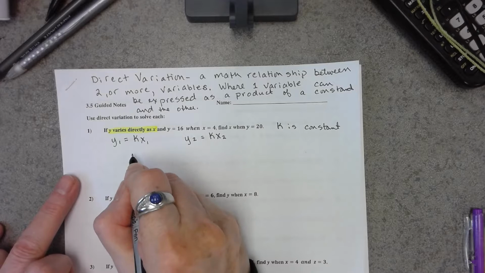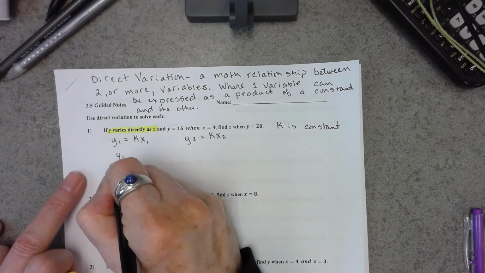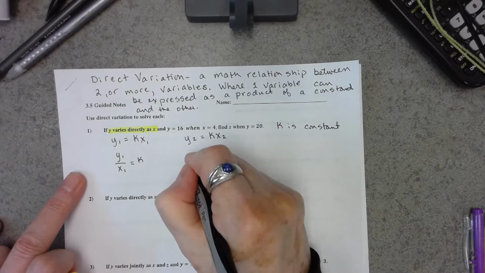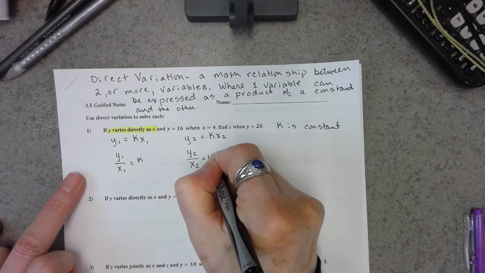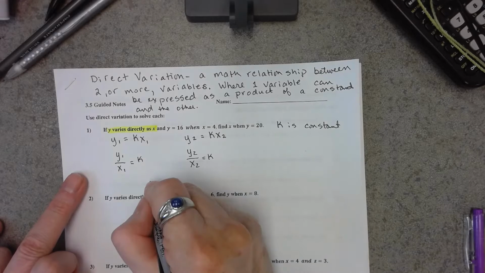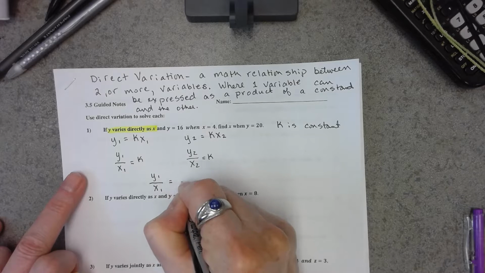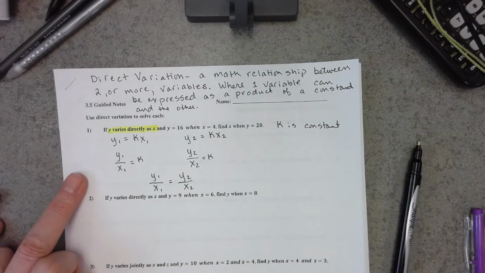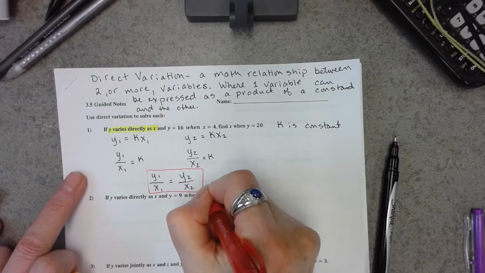We could solve each of these formulas for k, and we would end up with y1 over x1 is equal to k. And doing the same thing here, we would have y2 divided by x2 is equal to k. Setting both k's equal to one another, we then have y1 over x1 is equal to y2 over x2. And this is the relationship we're going to be using to solve our problem.